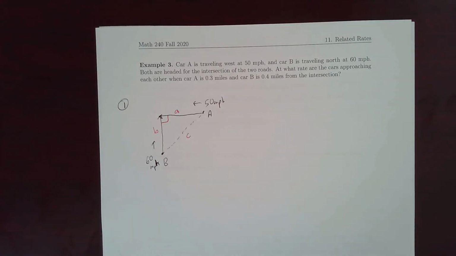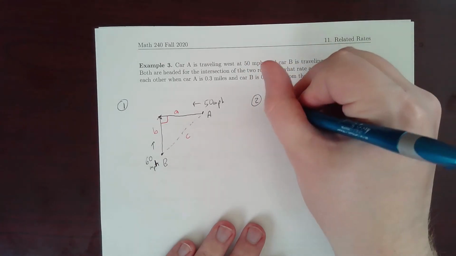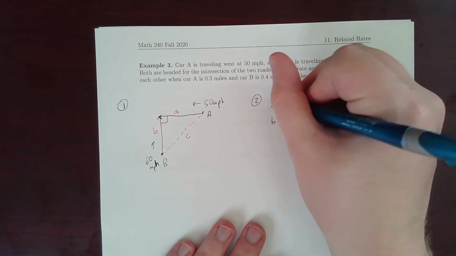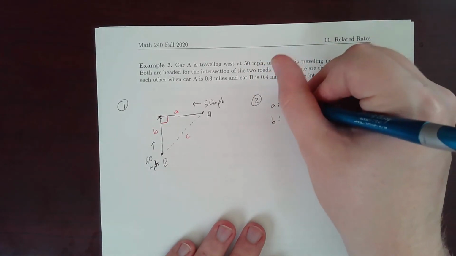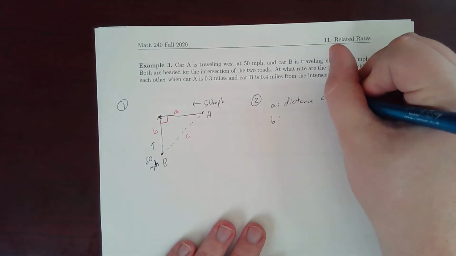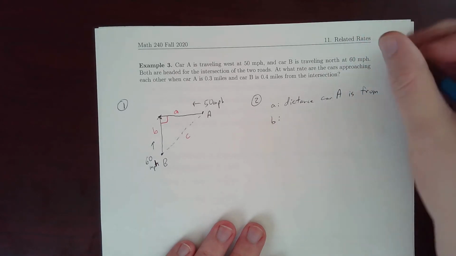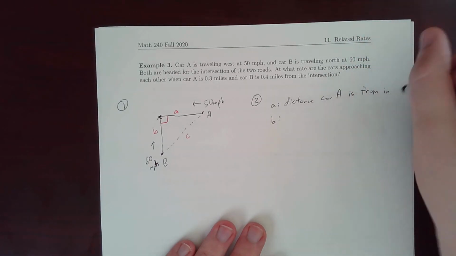So next, we want to look at which quantities are changing. So we've got little a and little b. Little a is the distance car A is from the intersection.